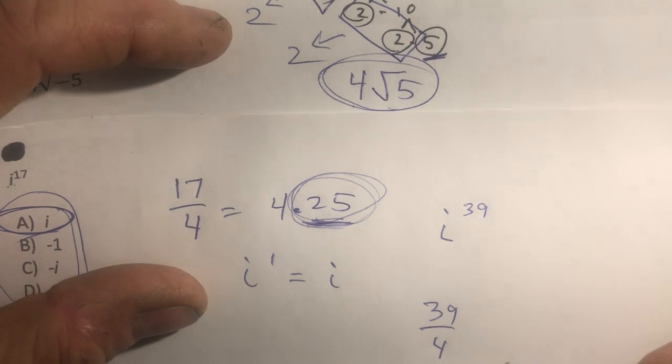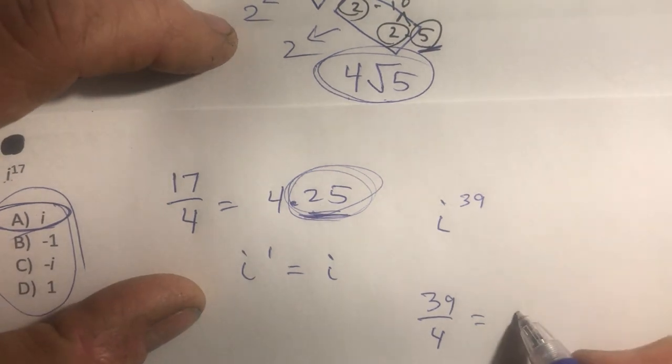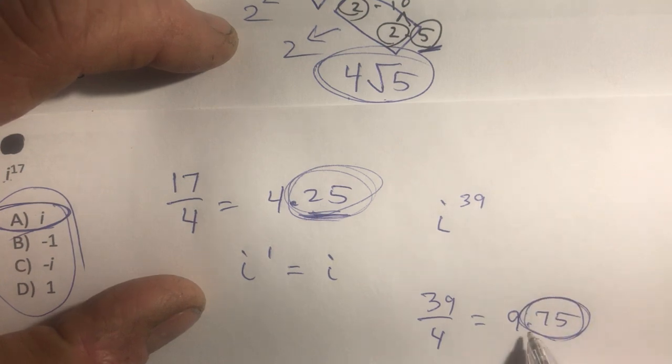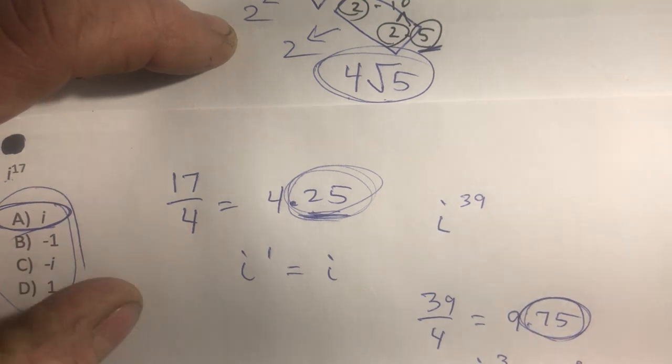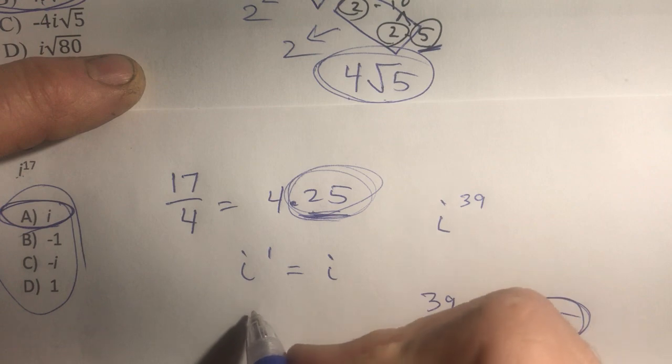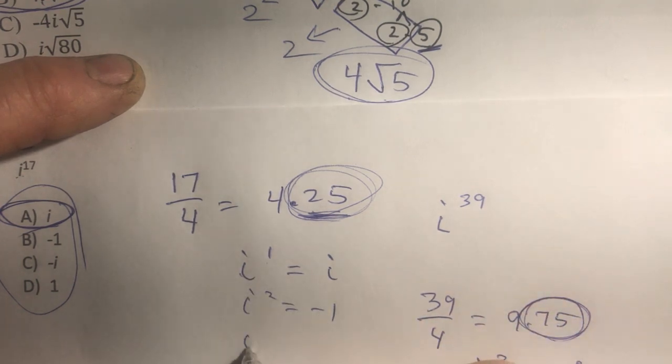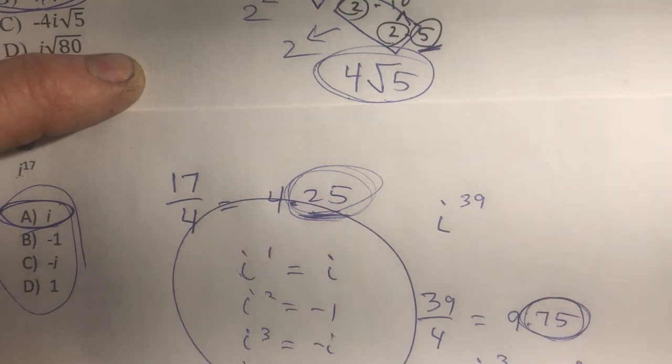Okay. So 39 divided by 4 would be 9.75. All right, now look and see how many quarters that would be. That's 3/4. So that's i to the 3, which is negative i. Okay. Now, let's do this. i to the 1 is i. i squared is negative 1. i to the 3rd power is negative i. i to the 4th power is positive 1. So these are all 4 of them right there.